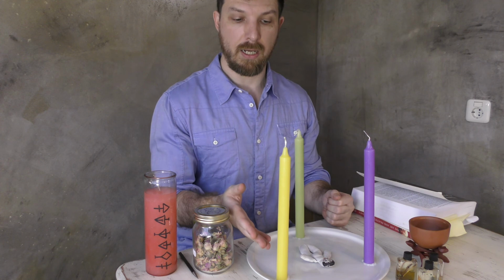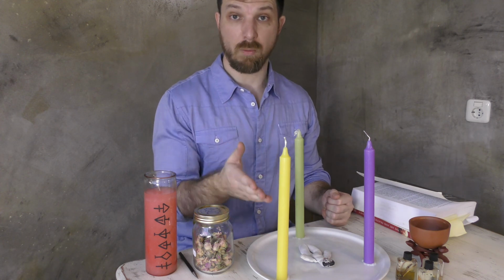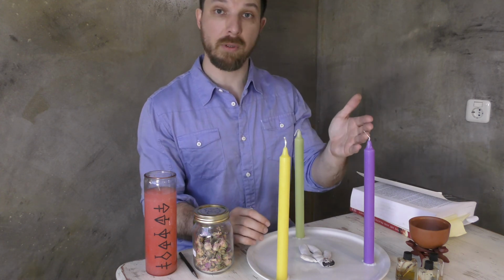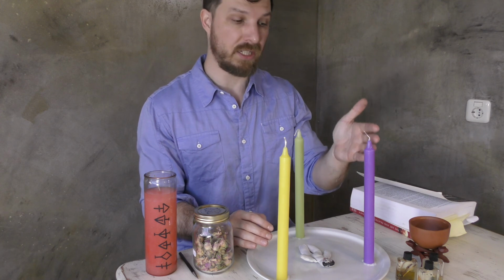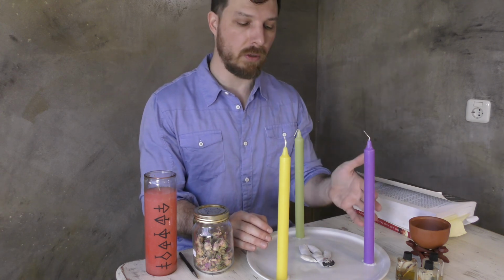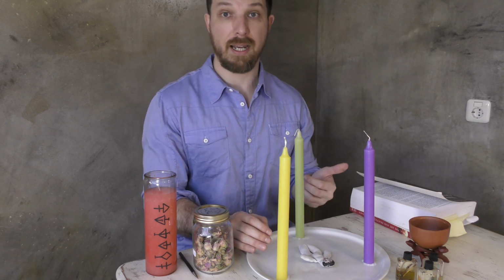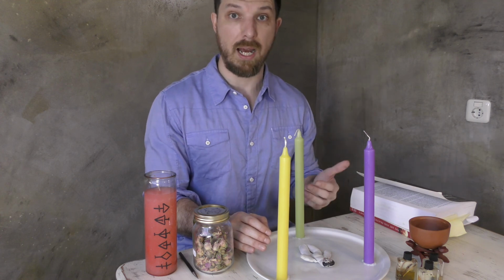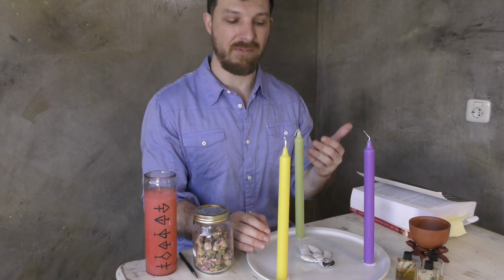So of course in this case we have the figure for Fortuna Major engraved on the yellow candle, we will address that with solar oil. On the purple candle, we will have engraved the figure of Laetitia, address that with some Jupiter oil. And on the green candle, we would have engraved the figure of Puella and address that with some Venus oil.